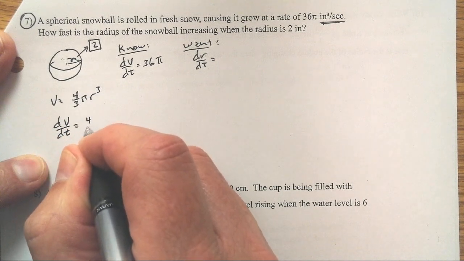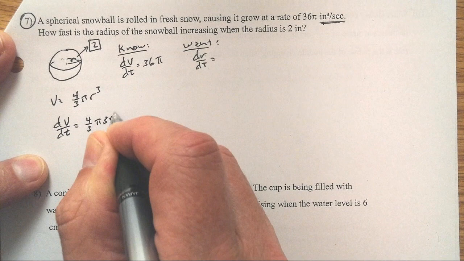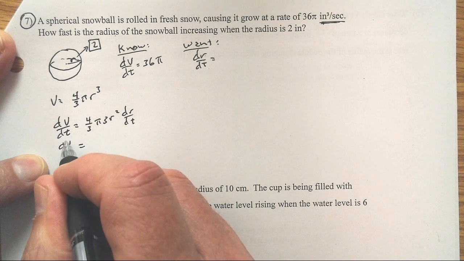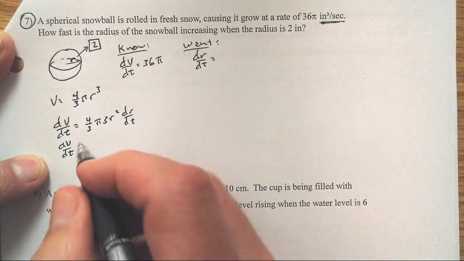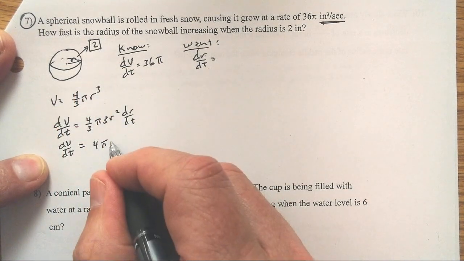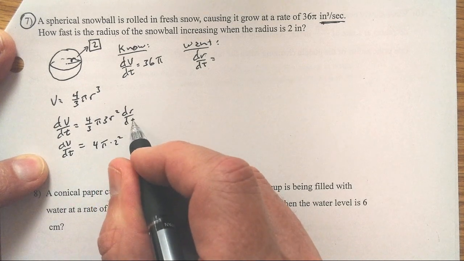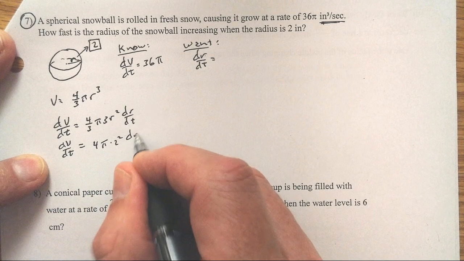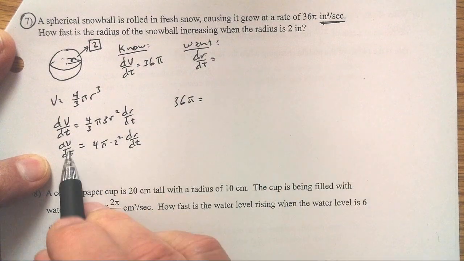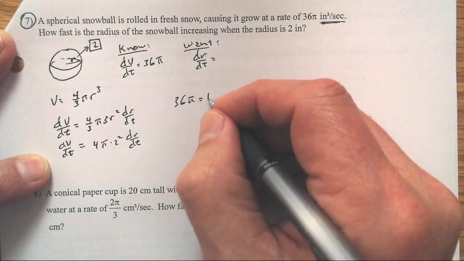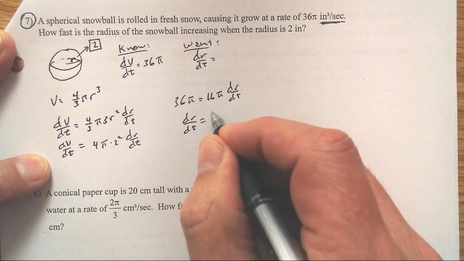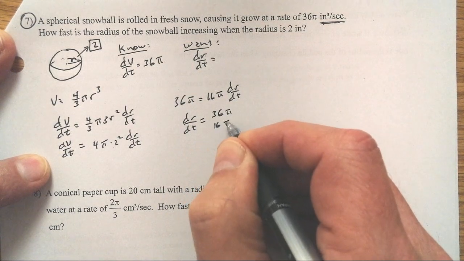dV/dt is 4/3 times pi times 3r squared dr/dt, or dV/dt is 3 times 4/3, 4 pi r, snapshot 2, squared, dr/dt. Or dV/dt is constantly 36 pi equals 4 times 4, 16 pi dr/dt. dr/dt is 36 pi over 16 pi.